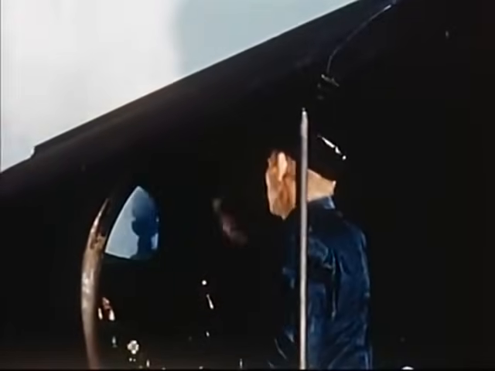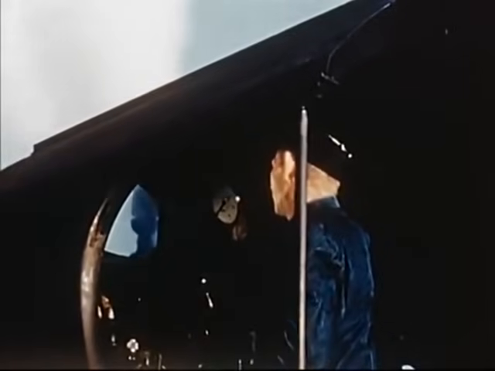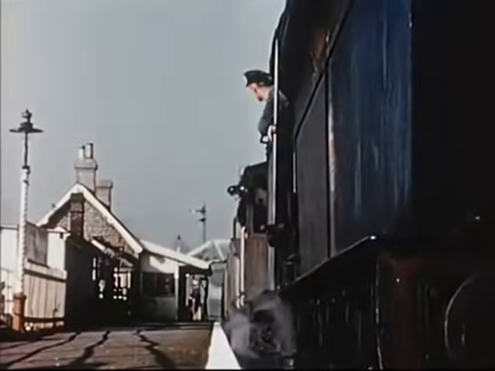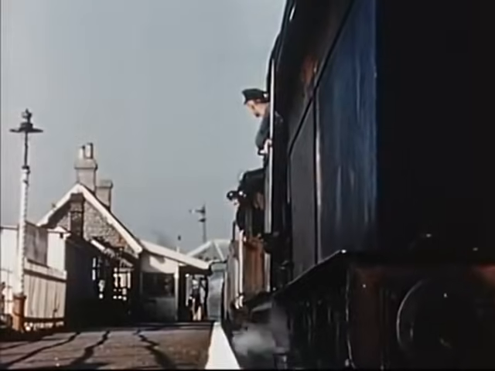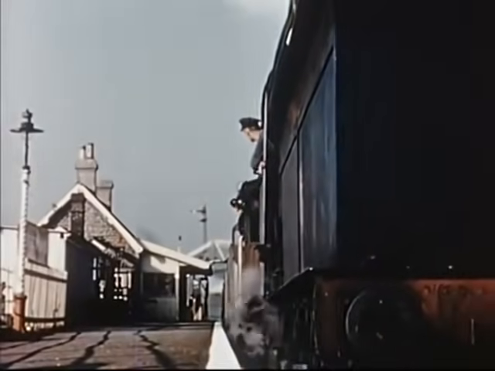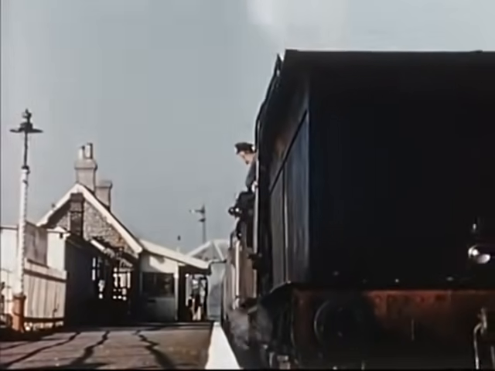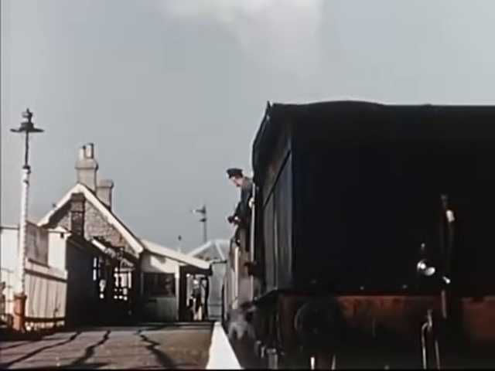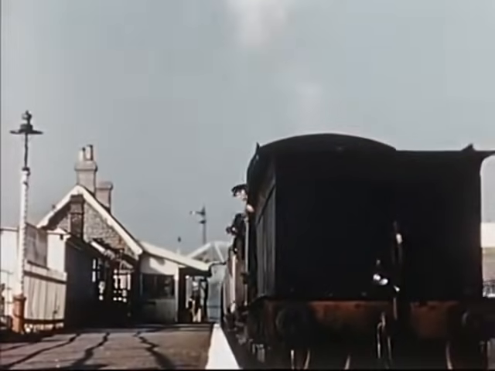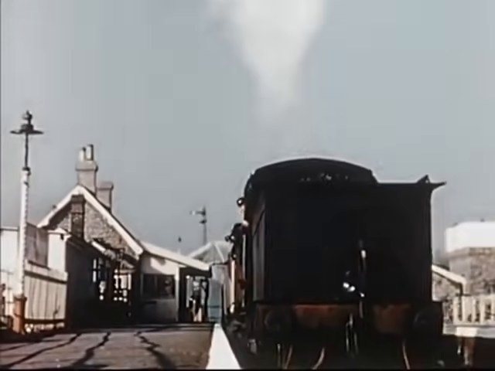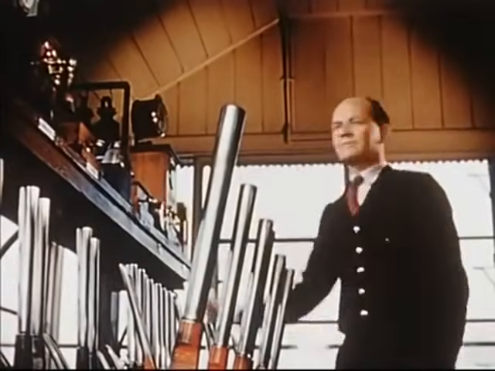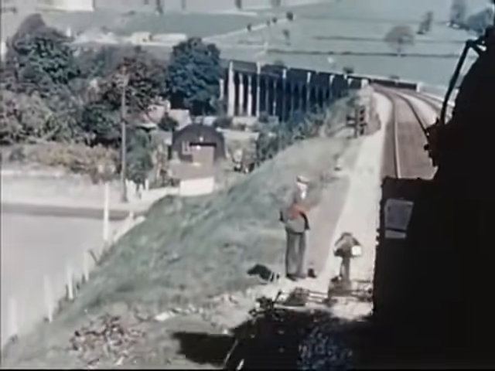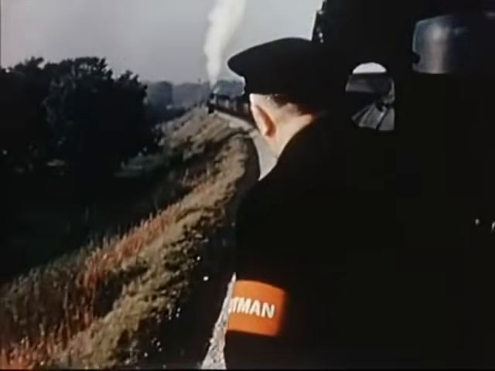The rear engine gives the whistle code, and the front one acknowledges. The drivers travel with caution and look out for hand signals.